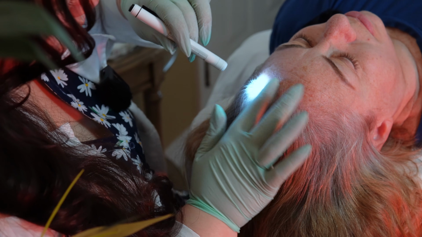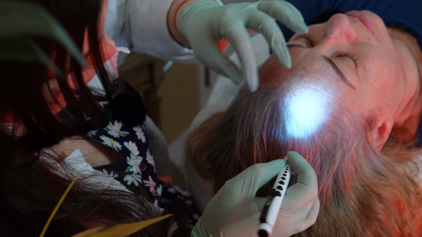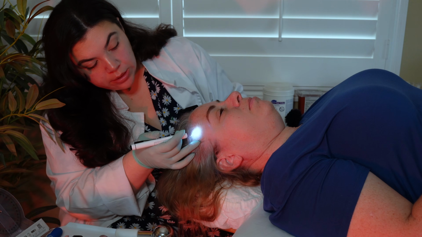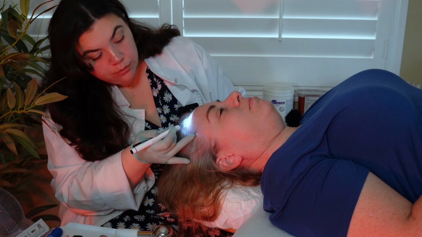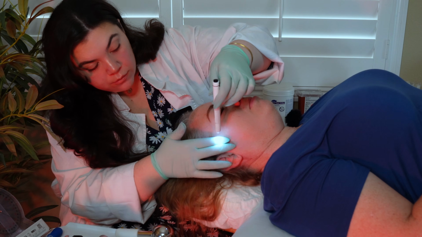Just very gently moving the hair. We don't want to agitate too much yet. So far, not seeing anything here. Side as well.